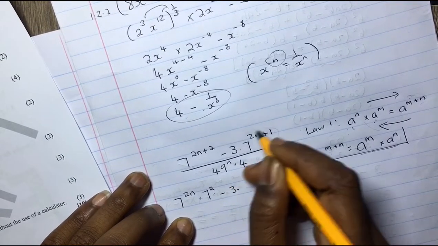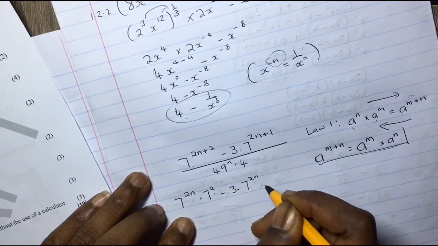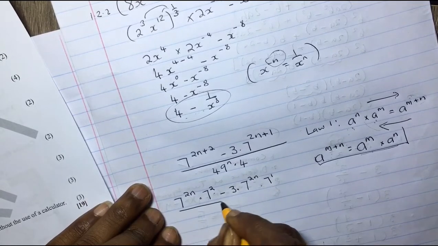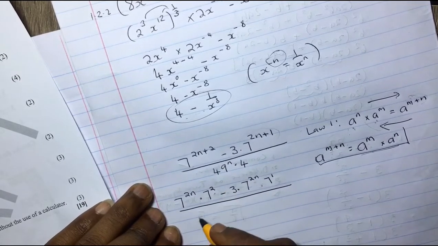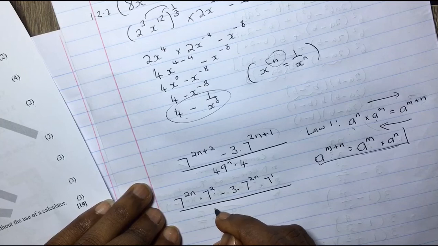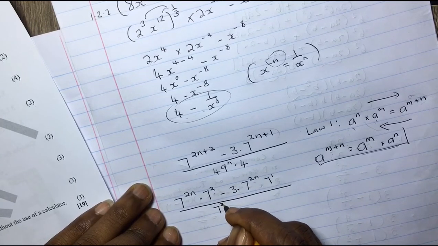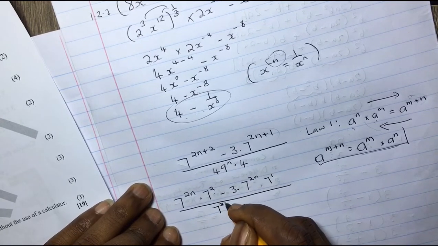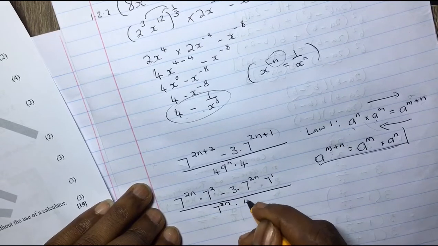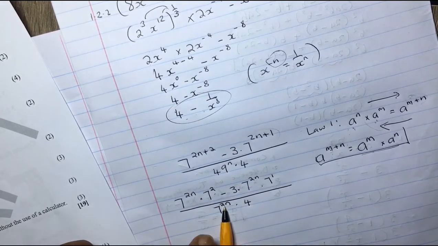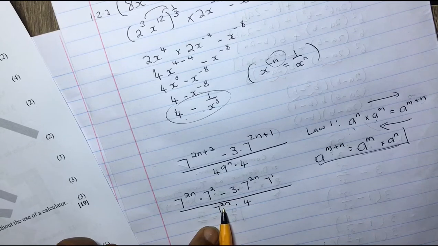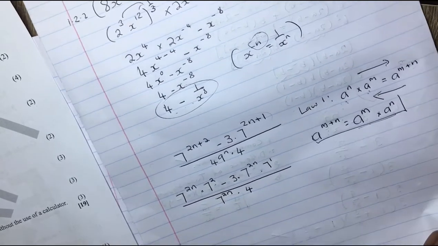And then we're gonna reverse law 1 there. 2n, and 1 over 49 is made by 7 squared. So 7 squared, then there's n outside. I hope I'm not losing anyone. Where did I get the 7 squared? 49, it's made by 7 squared.